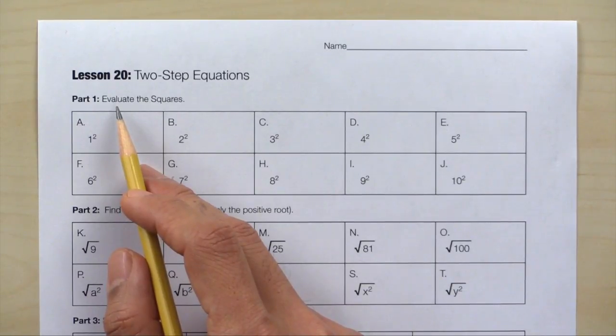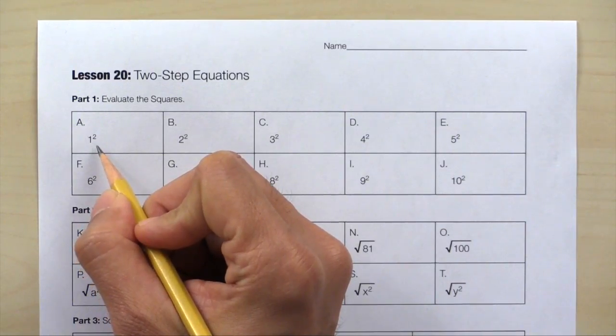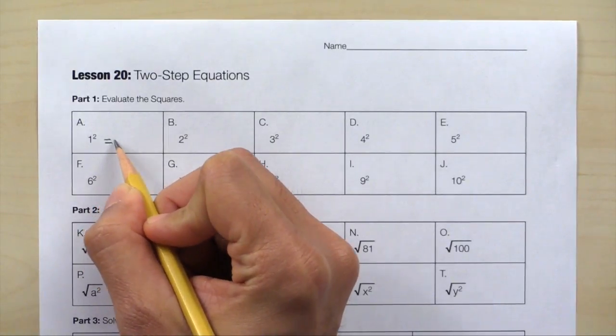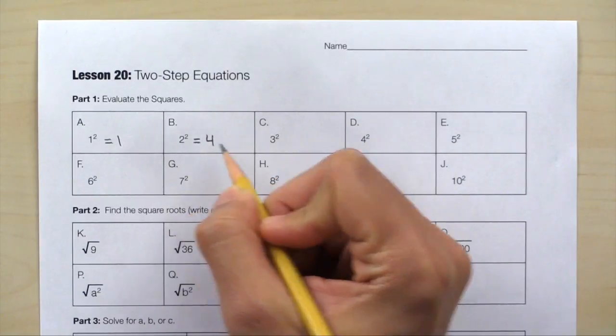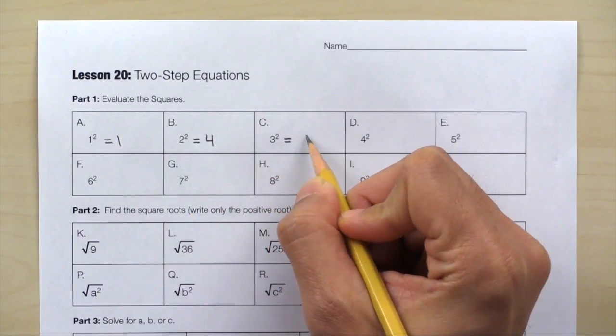Lesson 20, two-step equations. Here's part 1. Evaluate the squares. Let's go over 3 examples, box A, box B, and box C. Here, 1 squared equals 1, 2 squared equals 4, and 3 squared equals 9.